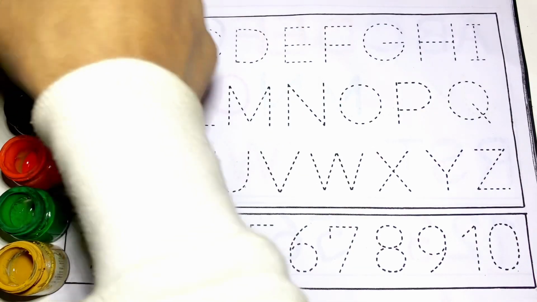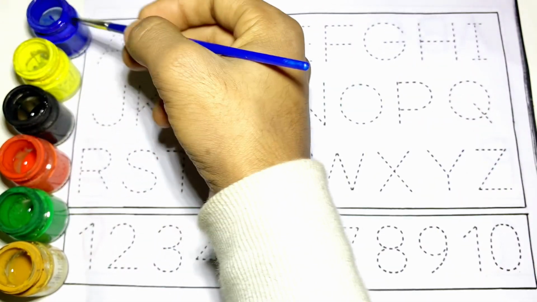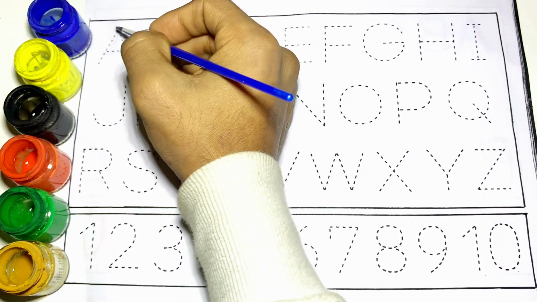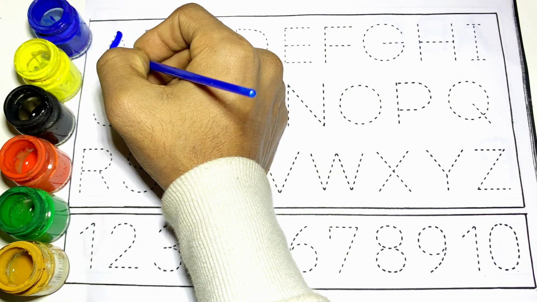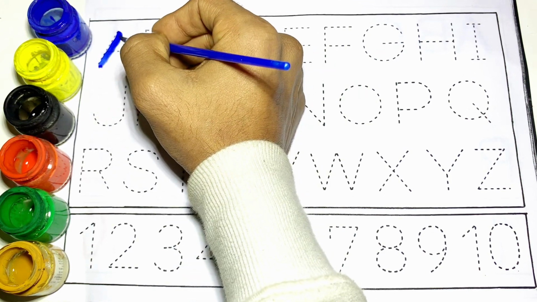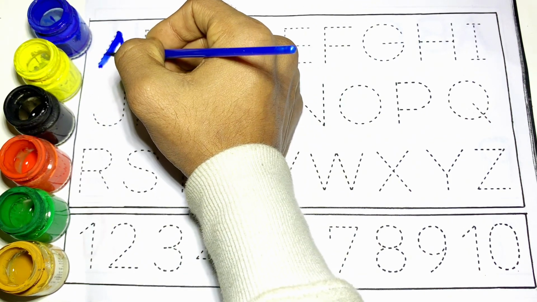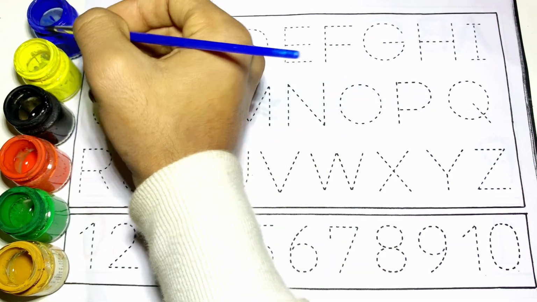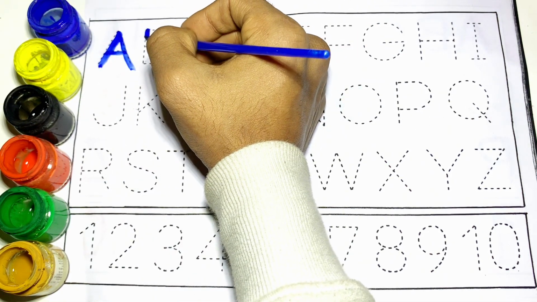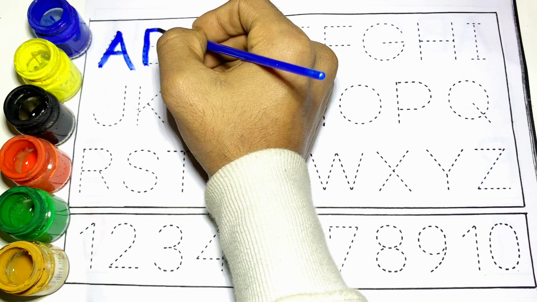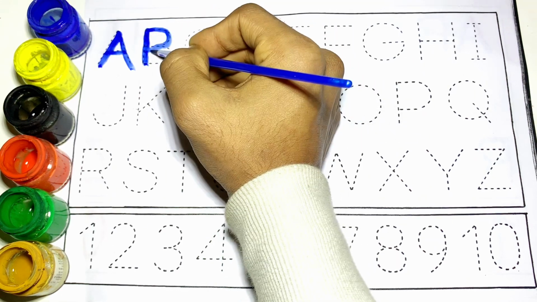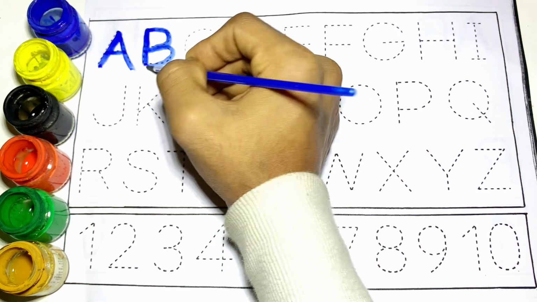Kids, first we draw A. A is for apple. A is for aeroplane. And use blue color. Kids, again use blue color and draw B. B is for ball. B is for bat.